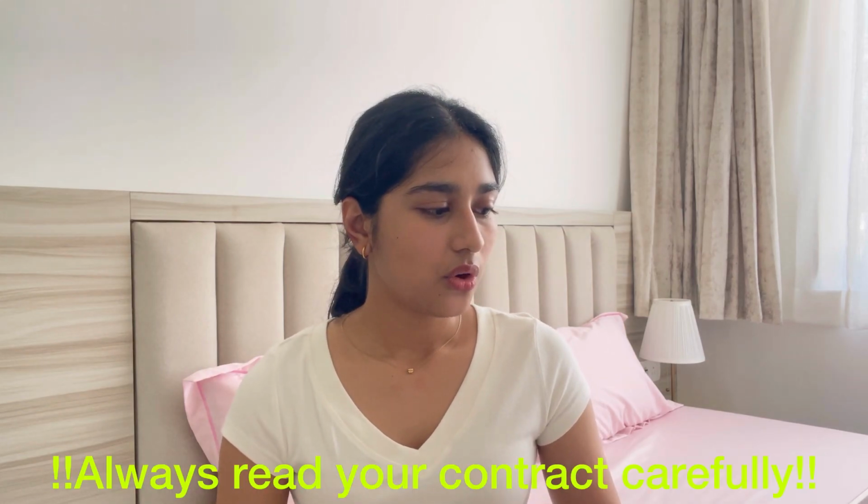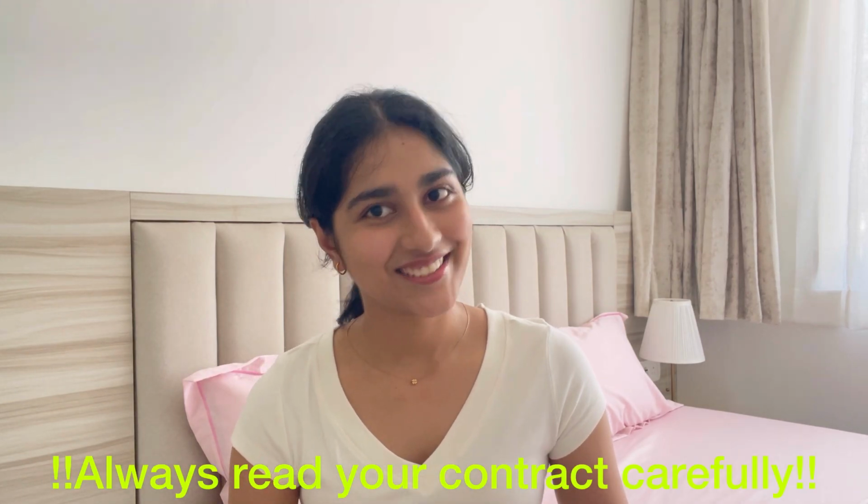Part 3 is understanding Singapore rental contracts and terminology. This is very important, I would say. Understand your contract, pay attention. If you have any doubts, always ask somebody who's aware of them. If there's an agent involved, of course ask the agent, or even go back to your landlord. You have the right to ask questions and make use of it. Don't go into anything blindly. So always read the contract carefully, and these are a few terms that you might see.